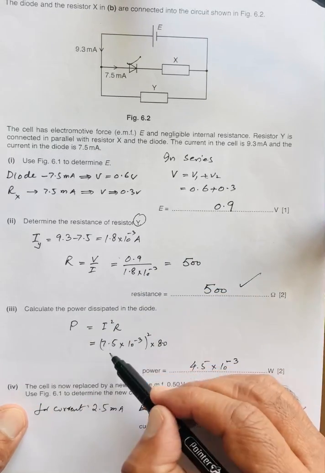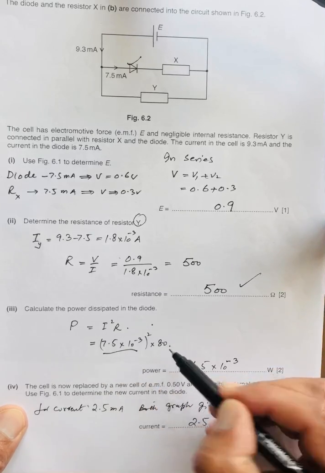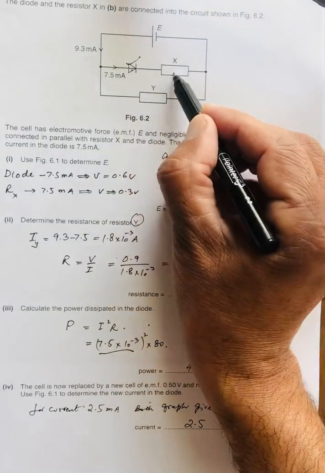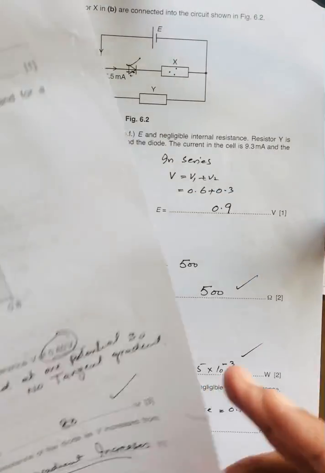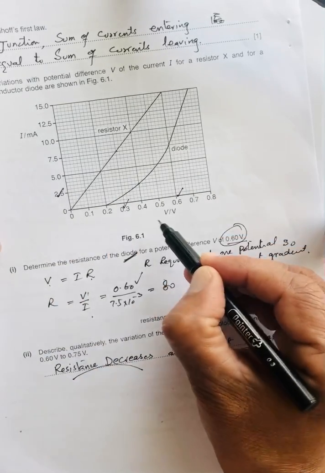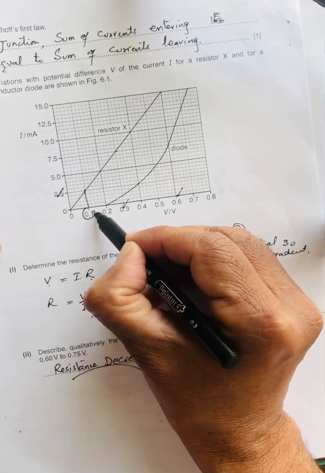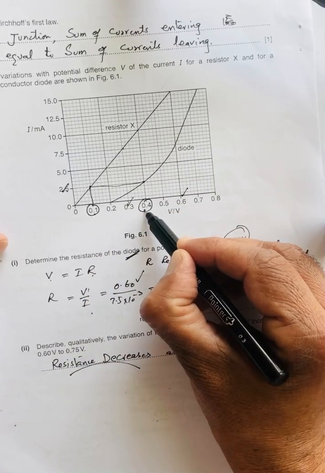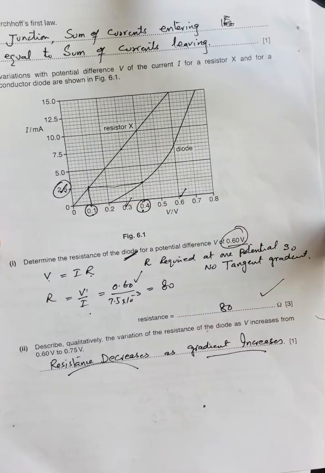And then the power of the diode, this is the current, its square, resistance 80, so 4.5 times 10 to the power minus 3. Now, the next question, the cell is replaced with 0.5 and negligible resistance. Determine the new current in the diode. Look, both are connected in series, so we have to add the voltage, okay? Which current, suppose this one, is giving the total 0.5. Look, 2.5, here voltage 0.1, and for this diode it's 0.4. So look, 0.1 and 0.4, it becomes 0.5. So this is the current passing through the diode, so 2.5 milliampere.